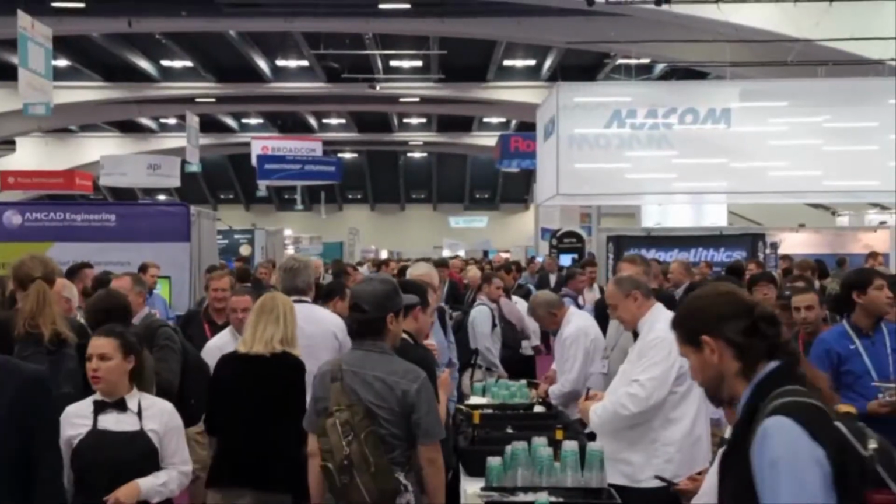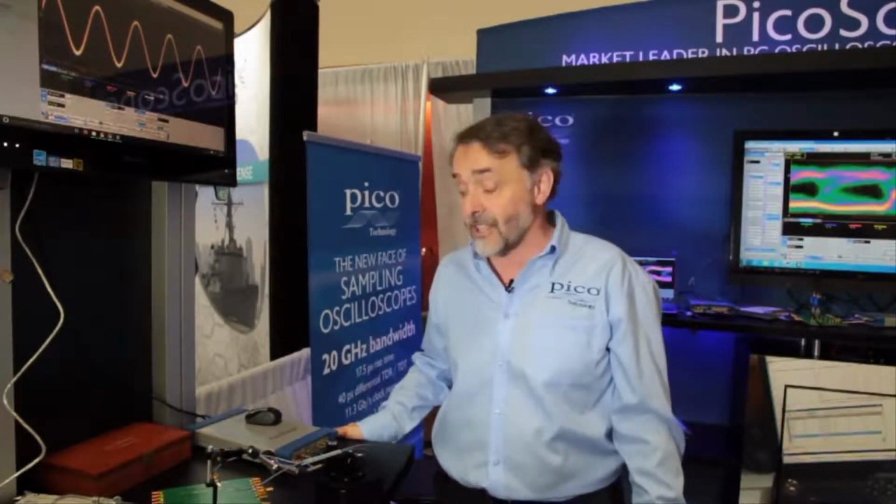Here at our stand at the International Microwave Symposium in San Francisco, I have 4 of our 9 sampling oscilloscope models on the stand. All of them here are our 20 gigahertz 9300 family of sampling oscilloscopes.